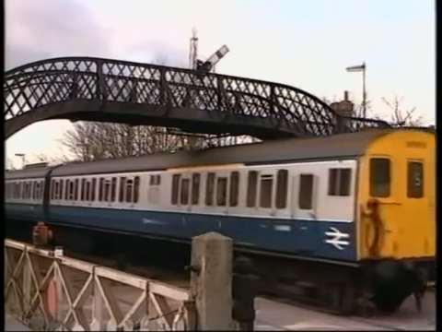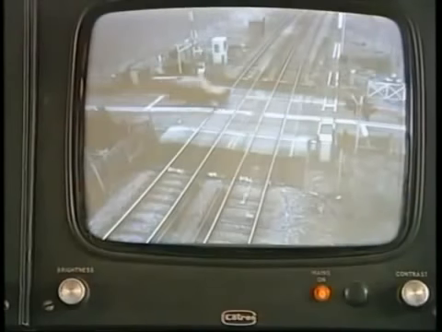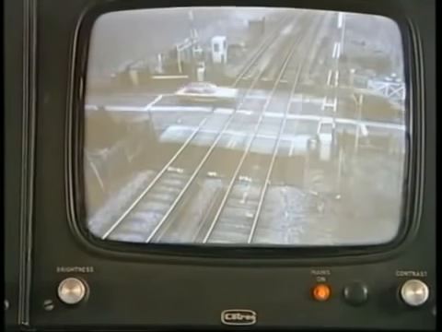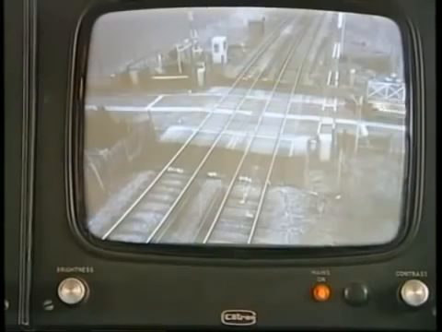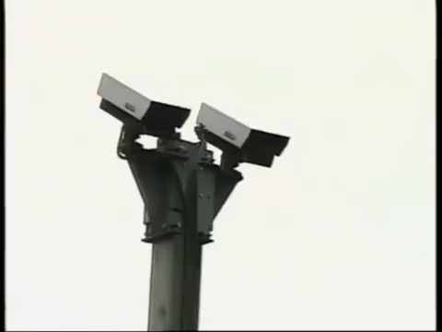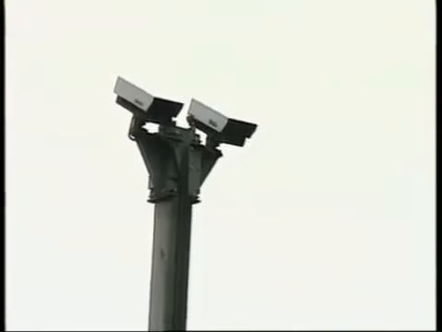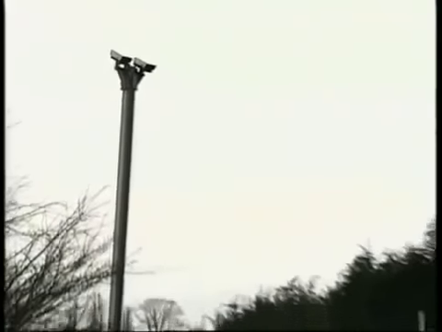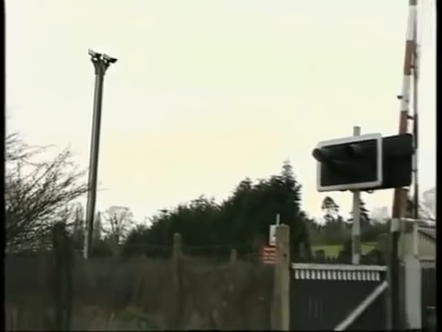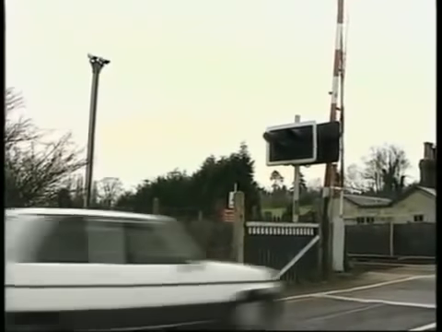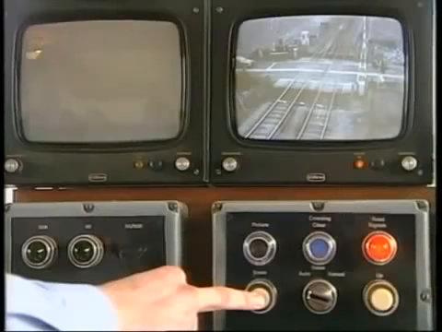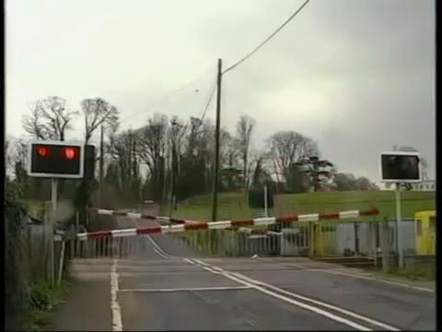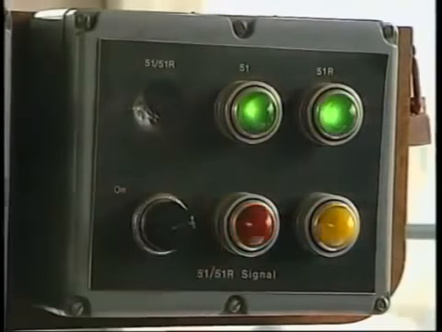Where a crossing is controlled remotely from a signal box that might be some miles away, a system of closed-circuit television is employed. Cameras mounted above the crossing transmit pictures to the controlling signal box, enabling the signalman to observe the crossing in the same way as if he were immediately adjacent to it. This type of level crossing, known as CCTV, is protected by fixed signals.